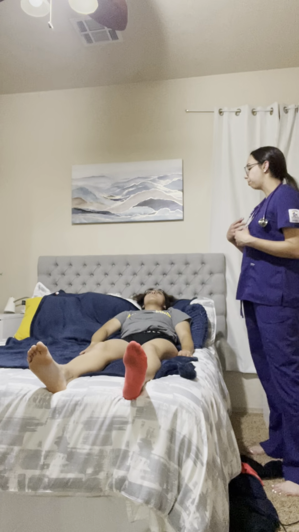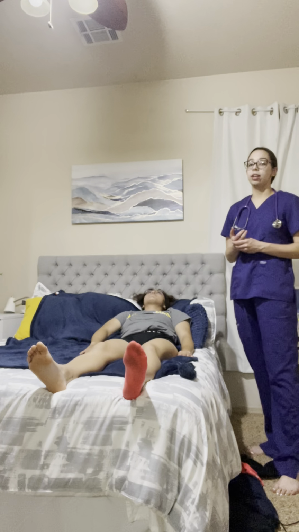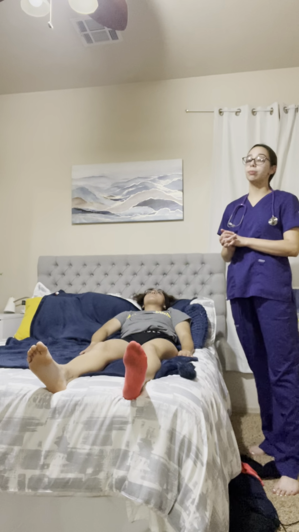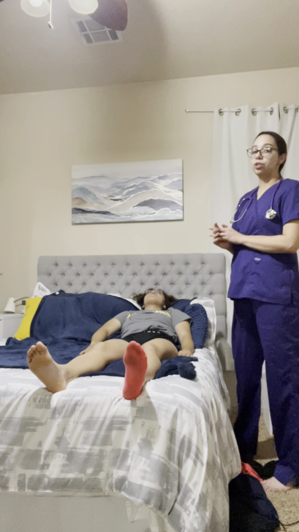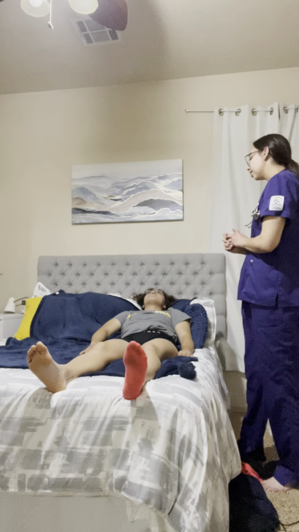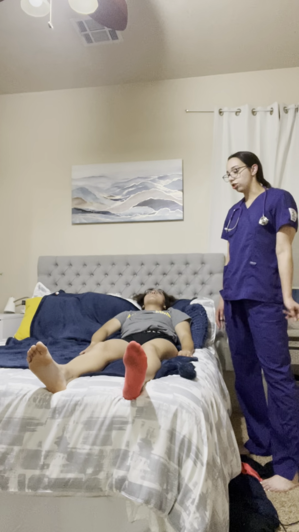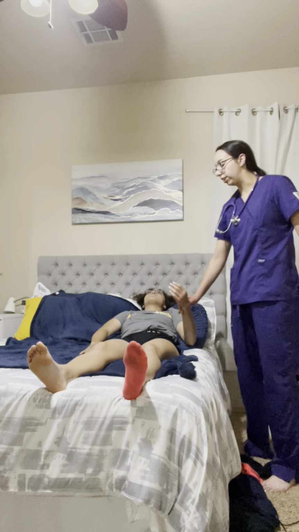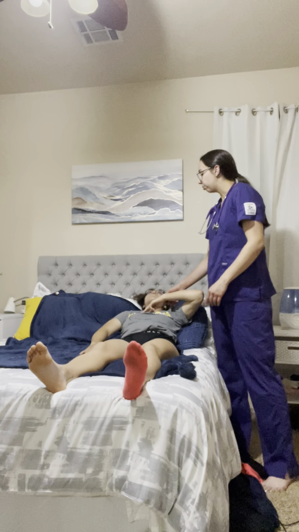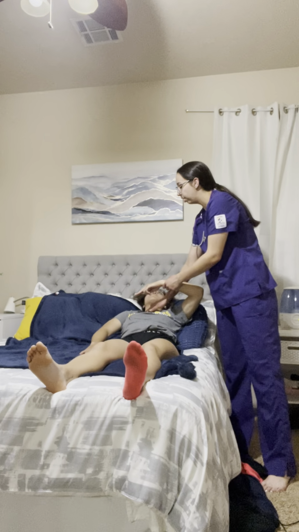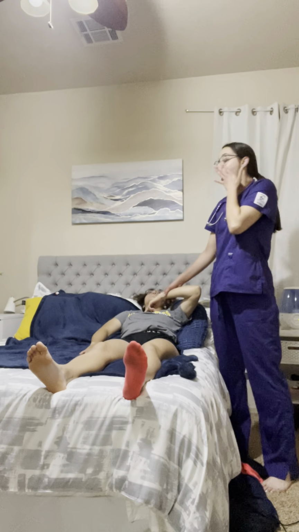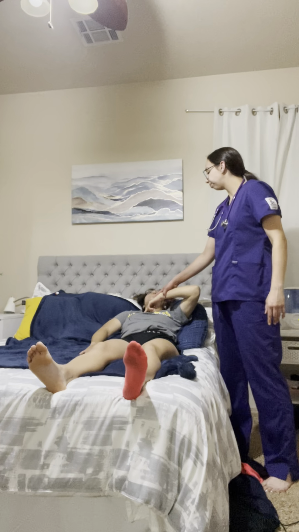Then you would assess the patient's neck and upper chest to look for any bruising, abnormal temperatures, rashes, and so on. Then you would inspect and palpate the patient's chest by looking at the different landmarks. First I'm going to start at the aortic valve in the second intercostal space on the right sternal border.